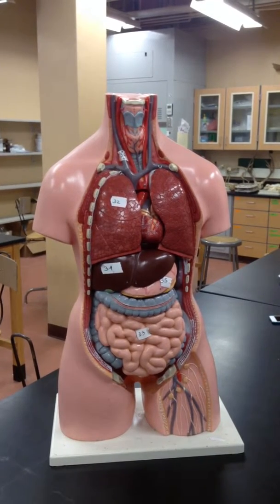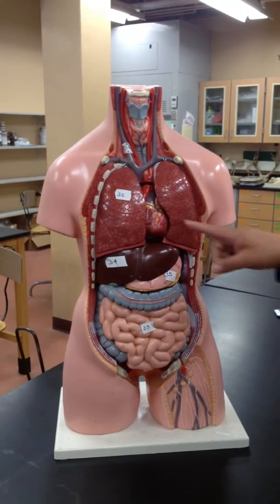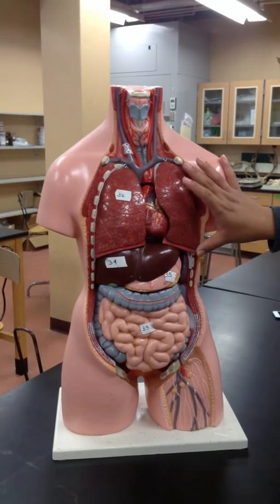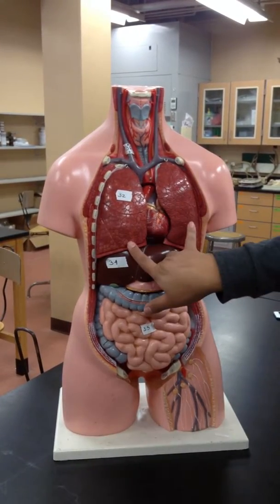Guys, so we're going to go ahead and go over the human respiratory, cardiac, and digestive system really quick. So we'll start with the thoracic cavity. So here we have both the lungs.